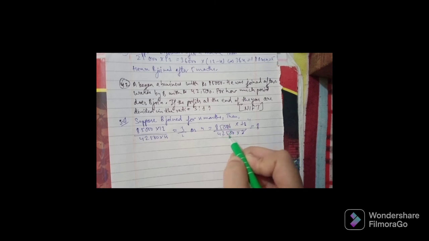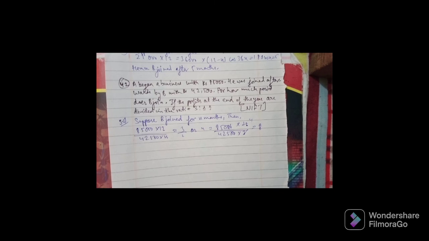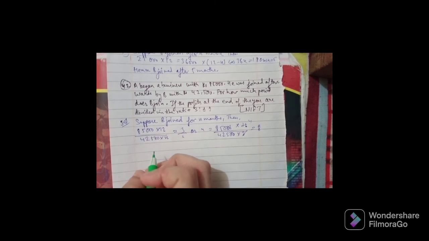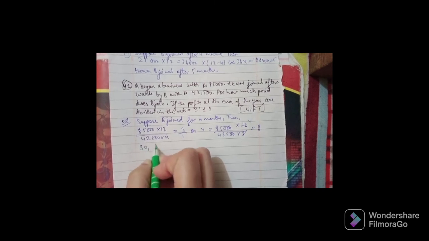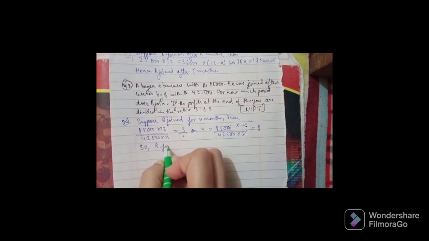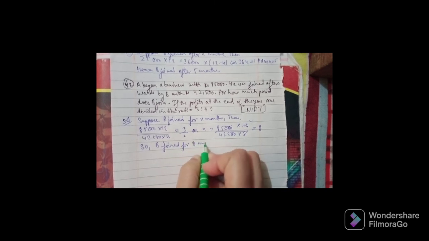These two zeros will cancel by 5. So it will give you the answer, 8. So B joined for 8 months.